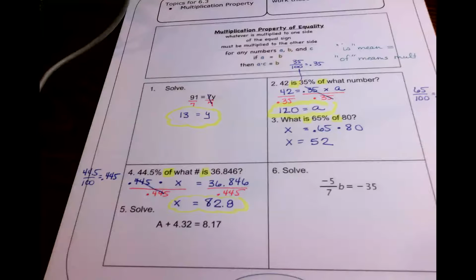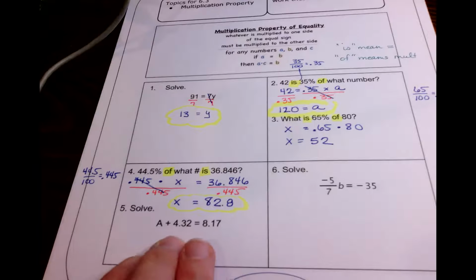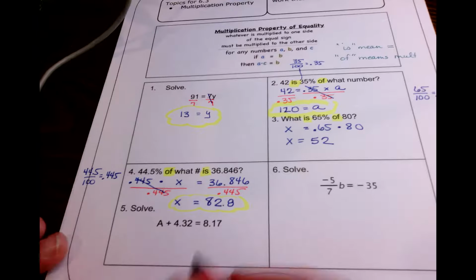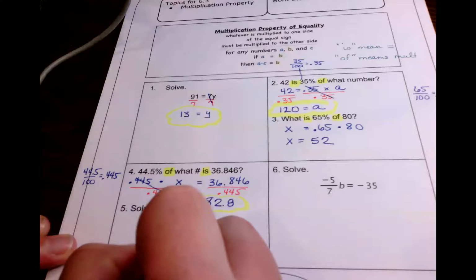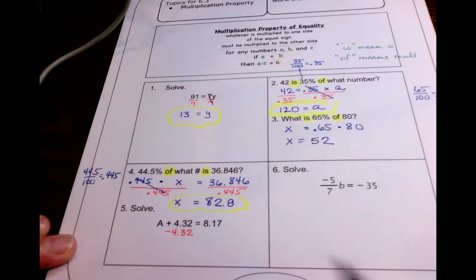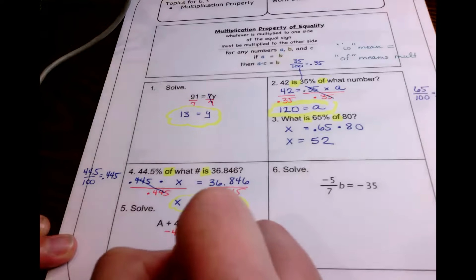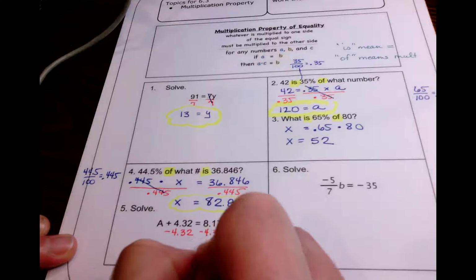All right. Now, let's finish up with just a couple of solving ones. We don't have to translate these. So number 5, a plus 4.32 equals 8.17. So we look at our variable. What's happening to it? It's being added. We're going to do the opposite of adding 4.32. That's to subtract 4.32. Remember, whatever we do to one side of the equation, we've got to do to the other side.